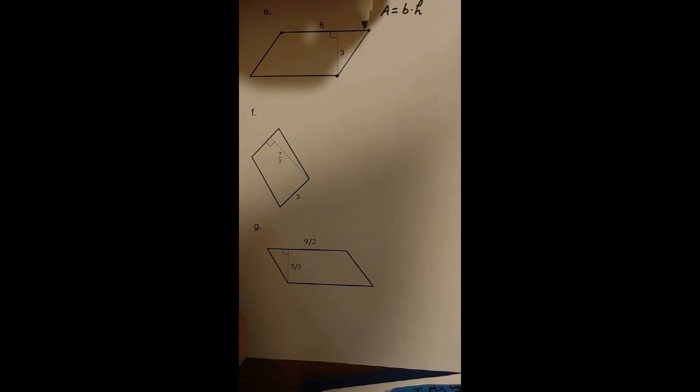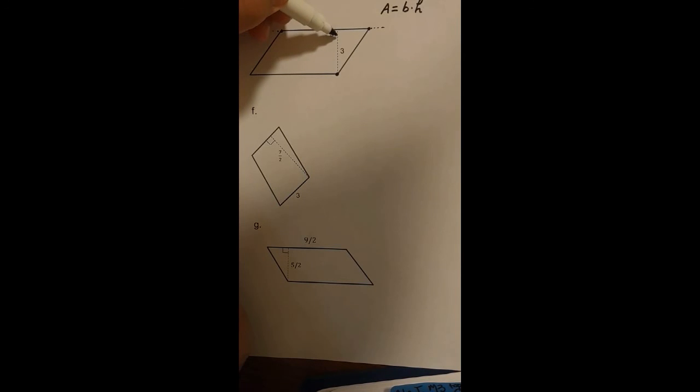But the line containing the base is obviously this one right here. So this is in fact a perpendicular distance, because as you can see, we have this little square that indicates that here we have a 90-degree angle. Therefore, this is a perpendicular distance, okay? And we can consider h to be equal to 3 units.